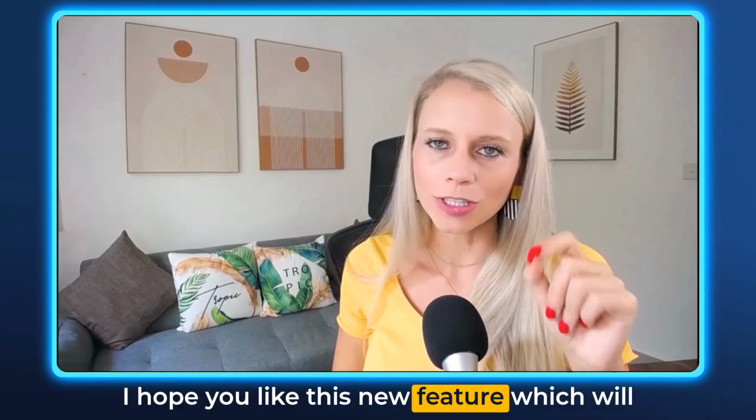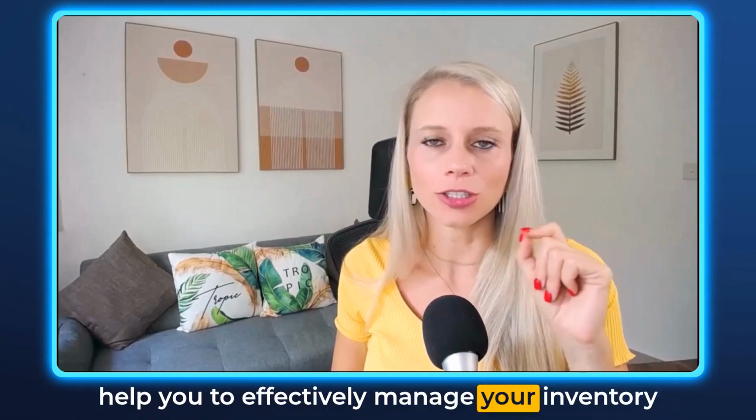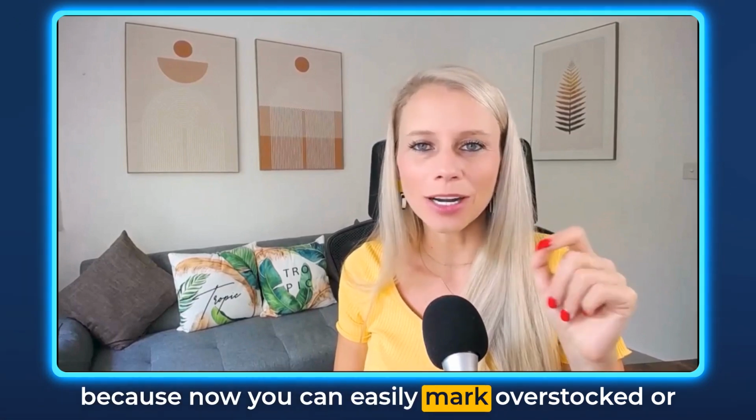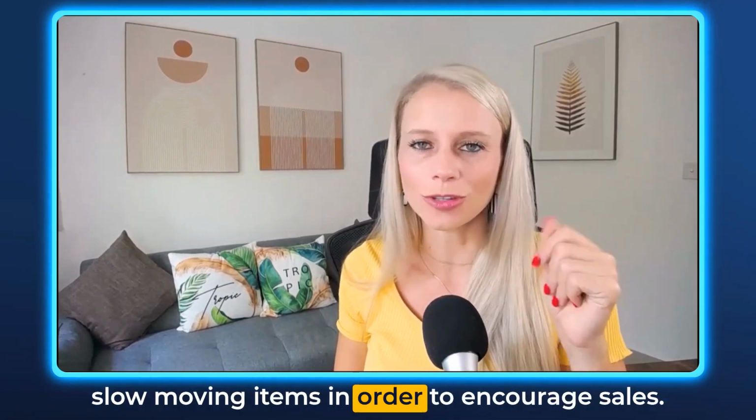I hope you like this new feature, which will help you to effectively manage your inventory, because now you can easily mark overstocked or slow moving items in order to encourage sales.